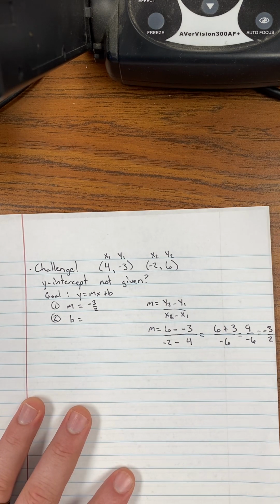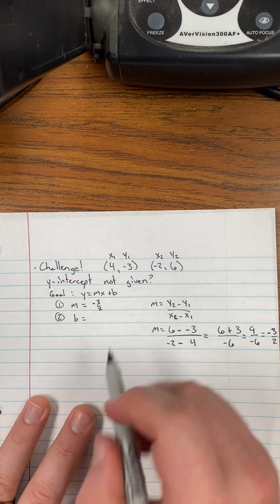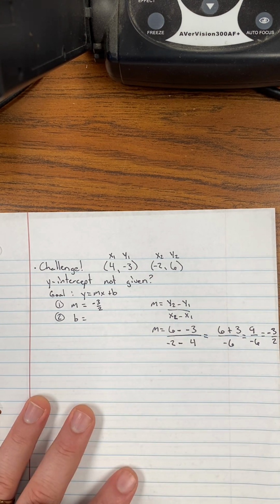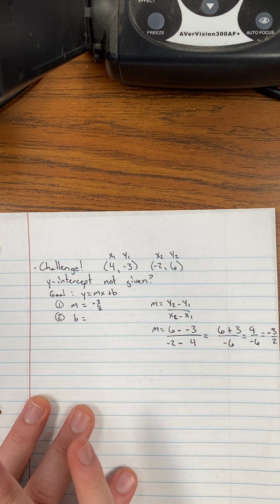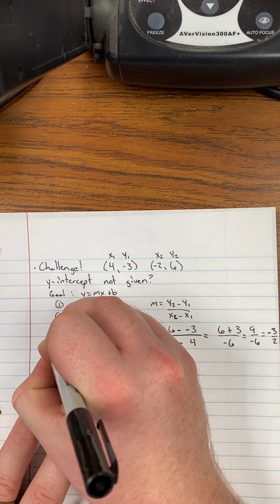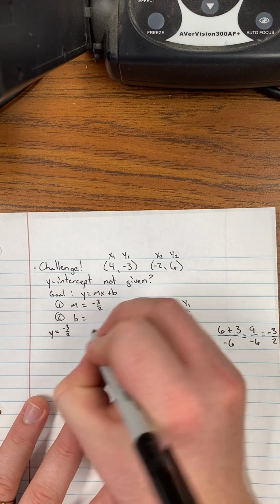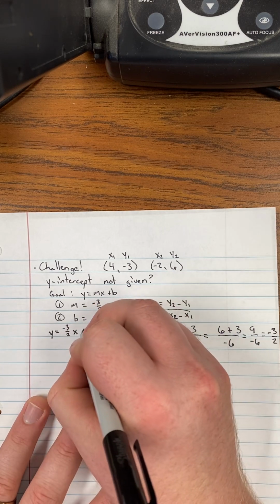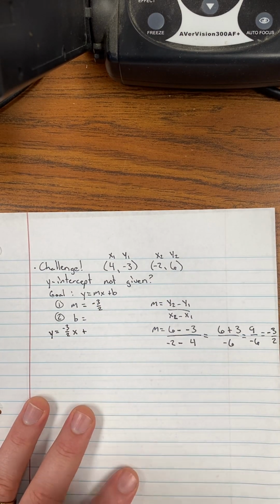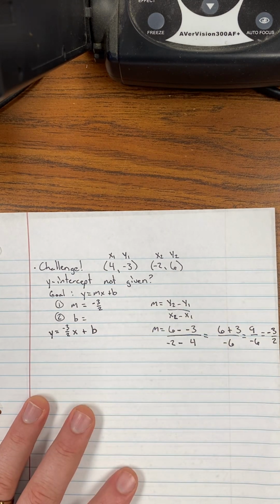Okay. That was kind of a bit of a complicated one. But let's go ahead and use this m value now to help us find the b value. So like I said, I don't know what the b value is, so I'm going to have to solve for it right now. So I'm going to plug in the information I do know. I've got y equals my m value, which is negative 3 halves x, and then plus, and this is the part I don't know yet. So what do I do whenever I don't know something? I just put a variable there, so I'm going to put b there.